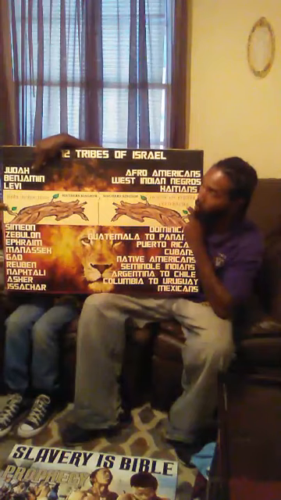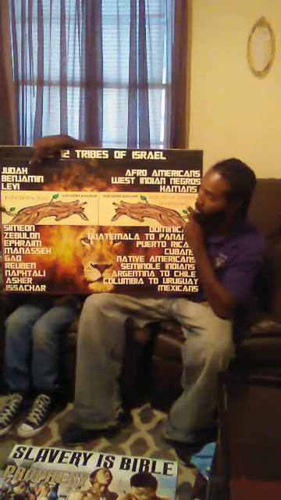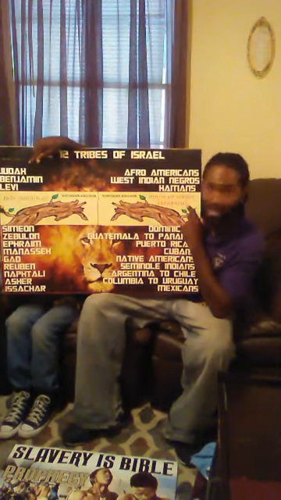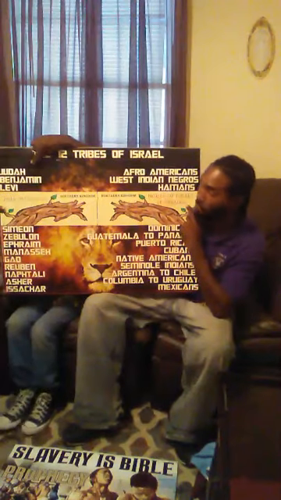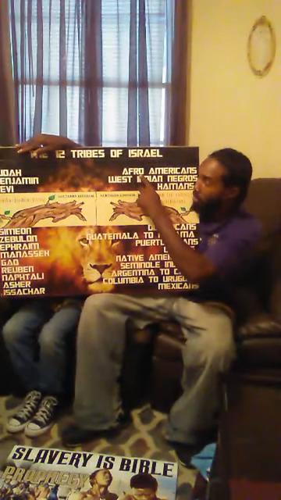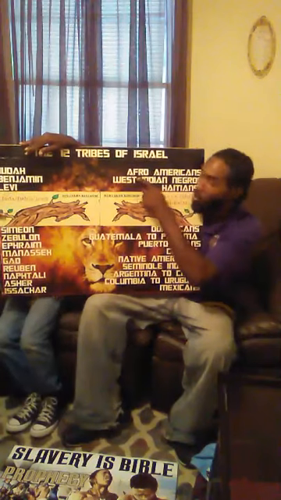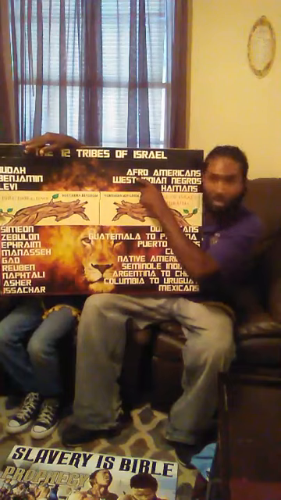So, over here, where my index finger is pointing to, over here is the biblical tribal names that was given to the blacks, Hispanics, Latinos, and Native Americans. So over here is the biblical tribal names. And over here is the proverbs and bywords that was applied to us after we went into servitude, after we went into slavery.